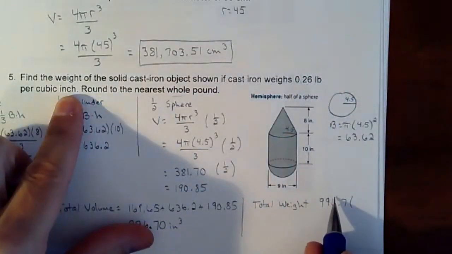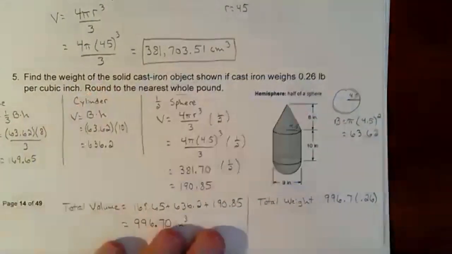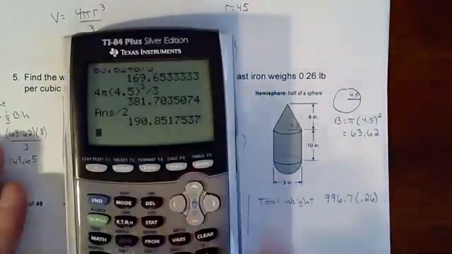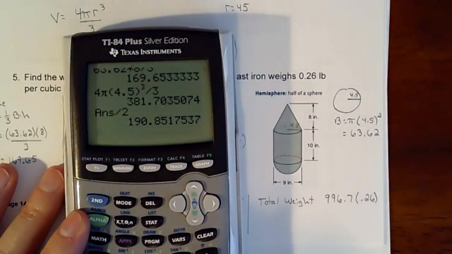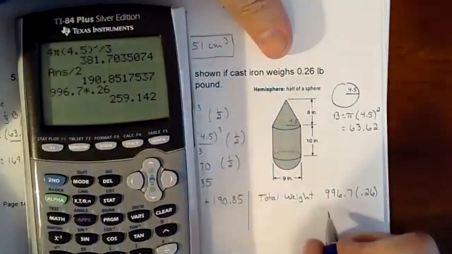That's how many cubic inches we have, so we're just going to multiply by 0.26. So 996.7 times 0.26 is 259.